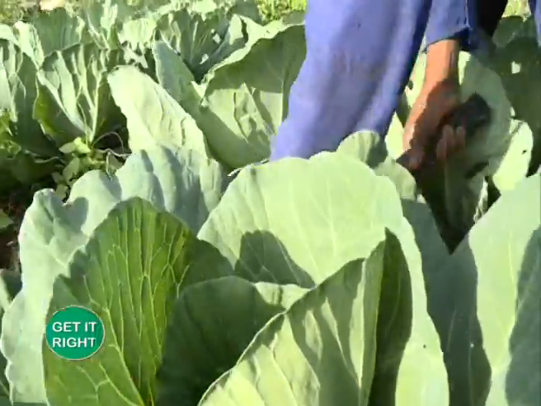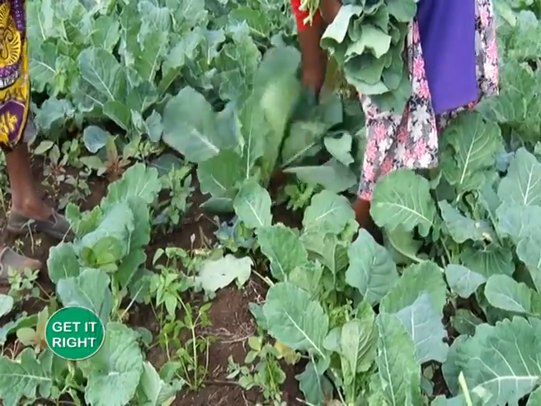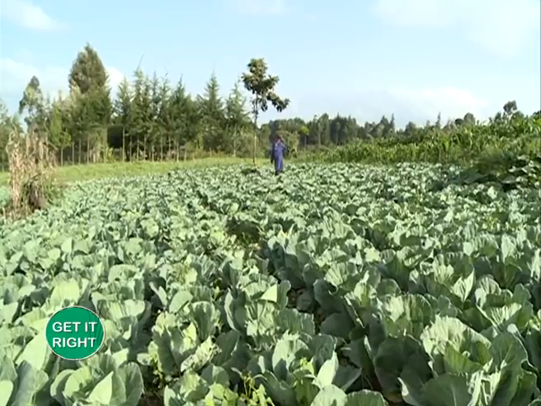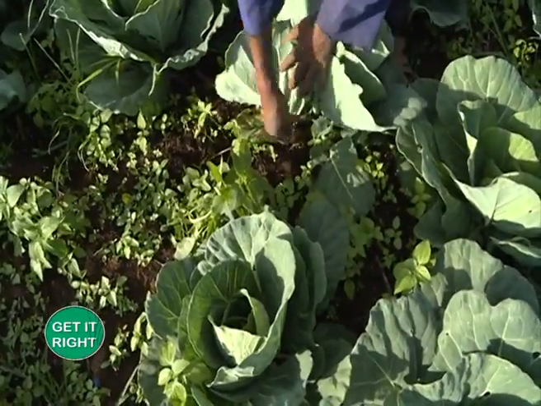Research reveals that cabbage is quickly taking center stage over the popular sukuma wiki or kales. The cabbage market in Kenya has two unequal divisions, local and export, the latter being larger than the export market.